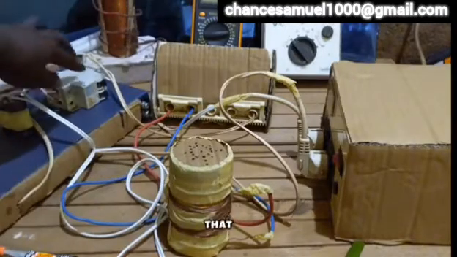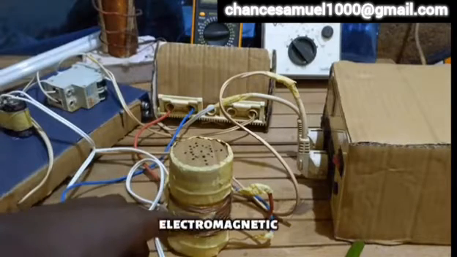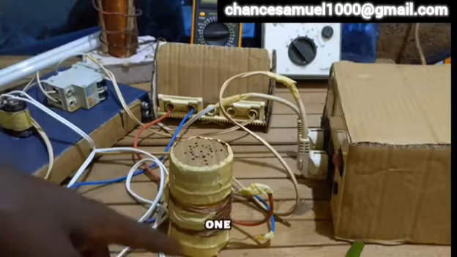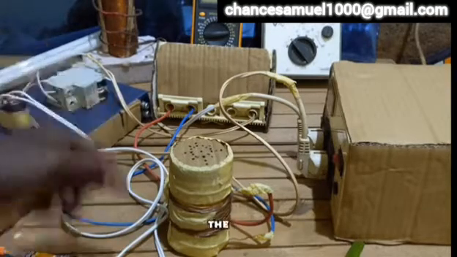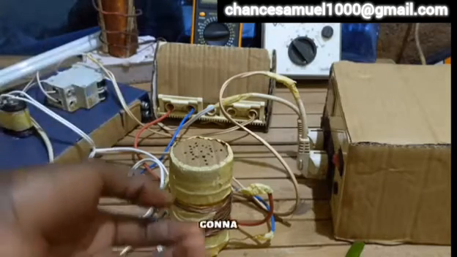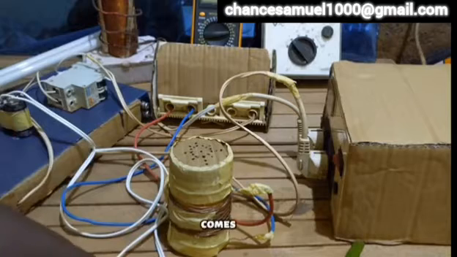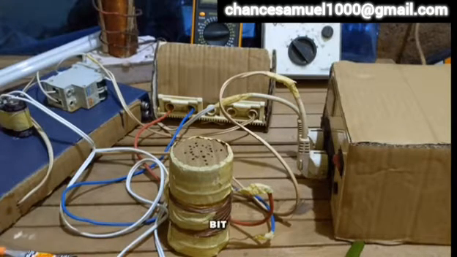So every single time that I turn on this thing, I turn on the electromagnetic fields, the resonating electromagnetic fields, and the electrostatic charges. And the second one, this fuse here actually turns on the ultrasonic sound. I'm gonna show you how effective the ultrasonic sound can be when it comes to levitation. So wait a little bit, and we're gonna see what happens next.